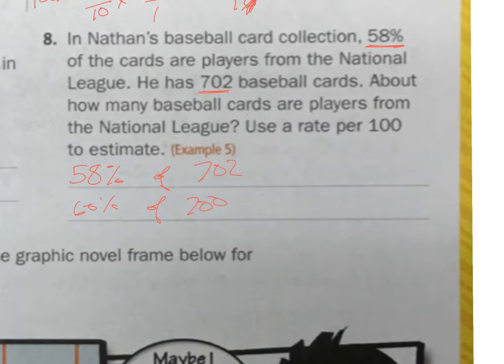Okay, 60% I know is 60 over 100, which I can divide by 2, divide by 2. You know what? I'm going to keep that 10. I like it when it's just a 10. So 6 tenths times 700. And 6 times 7 is 42 with 2 zeros. And 10 times 1 is 10. I get rid of these zeros. 420. So about 420 of his cards are National League out of his 702 cards.